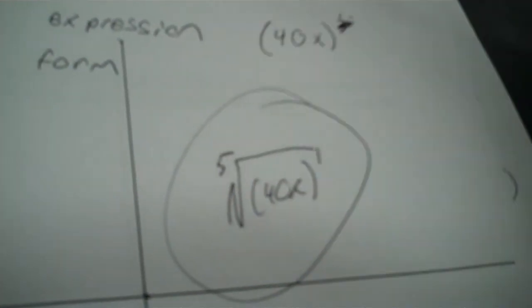Okay, write the expression in radical form. This is a radical. It will be of a degree 5. It's a 5th root. Okay, and then you put 40x in parentheses. You can put a 1. If it's a 1, you really don't need to put it. You can if you want.